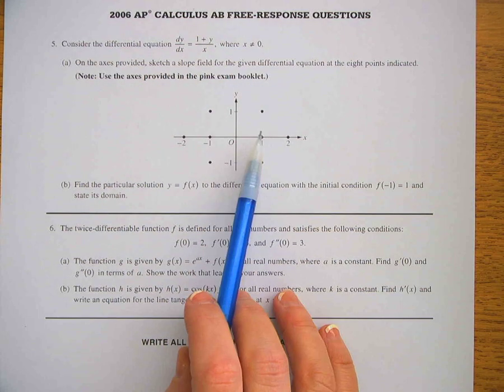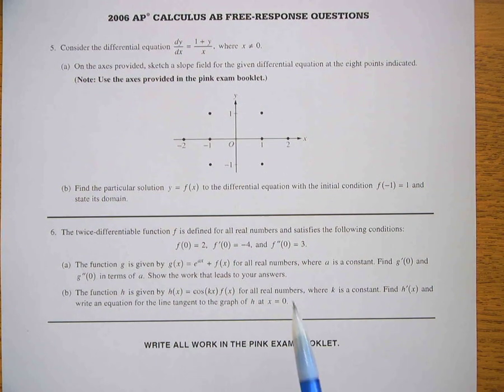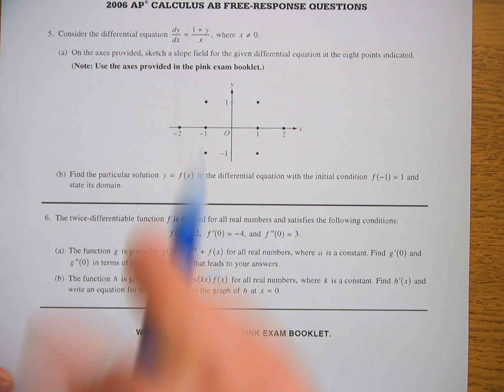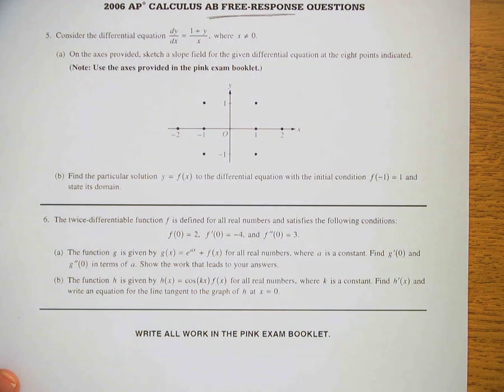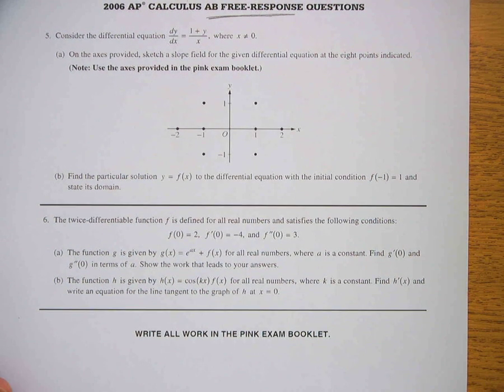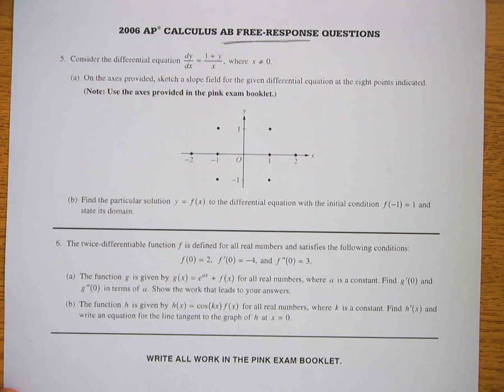So this is an actual page from a previous calculus exam. This is from the free response section. And it's the last 3 questions, which indicates it's a non-calc. This is from the non-calc portion.